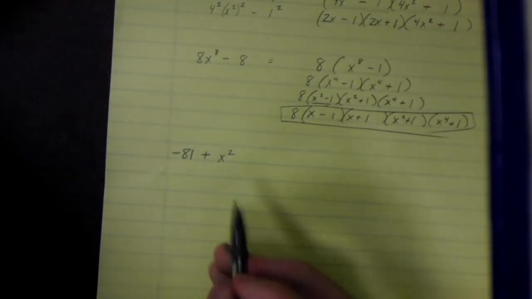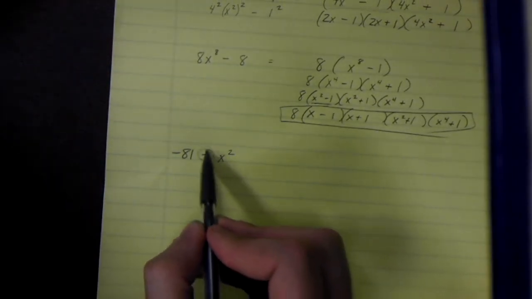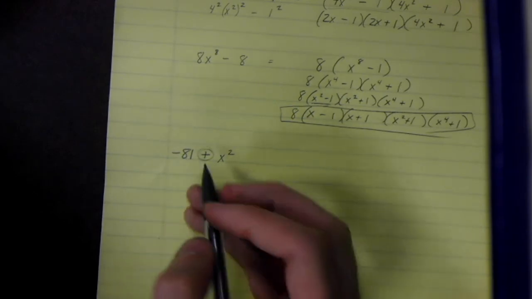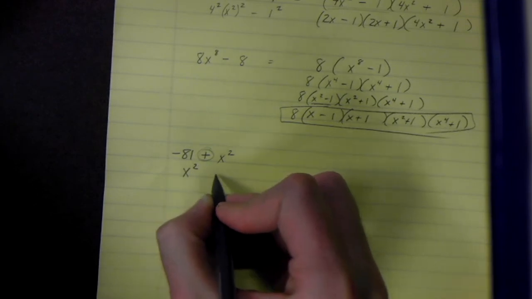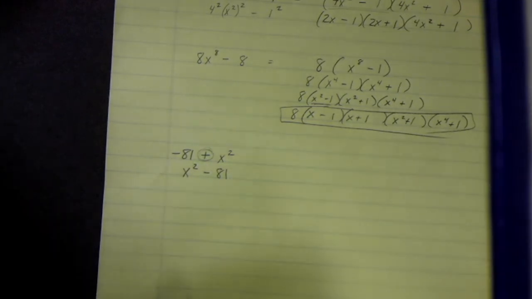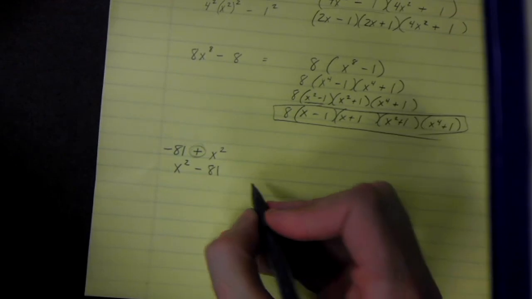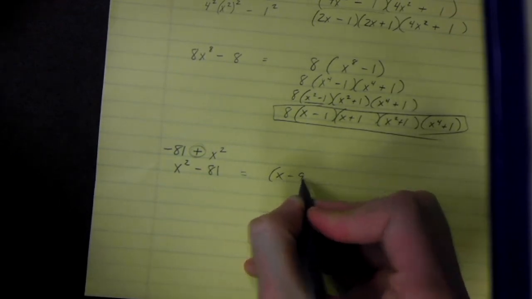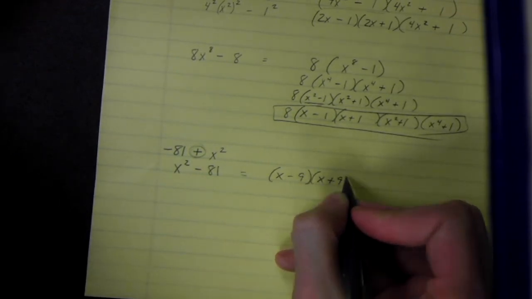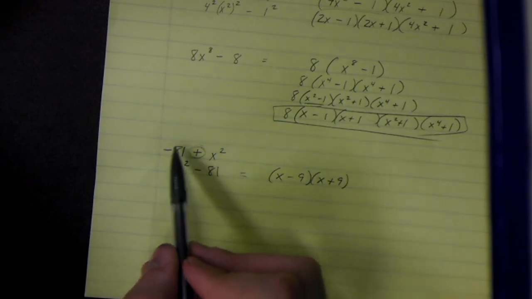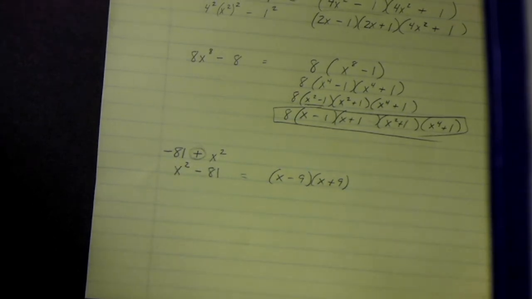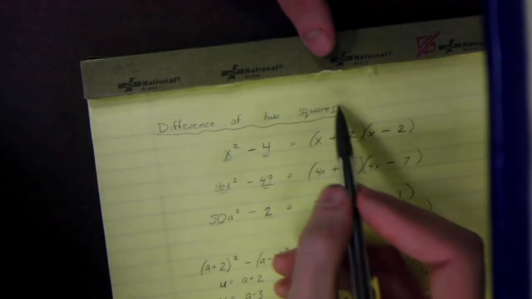We'll make it easy. So notice here that it doesn't look like we have the difference. But since this is a negative 81, we can use the commutative property of addition to switch the order and make this x squared minus 81, which factors as x minus 9 and x plus 9. Alright? Alright, so don't forget that you can switch the order if you need to. Alright, so there's a couple examples of how to factor the difference of two squares.